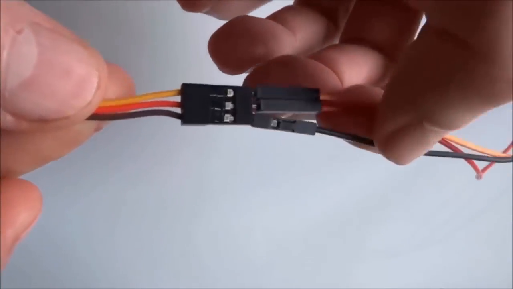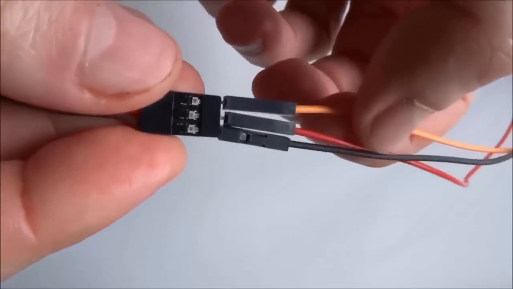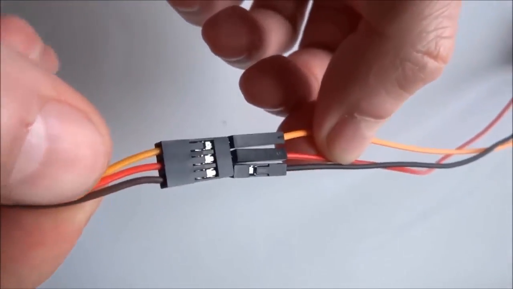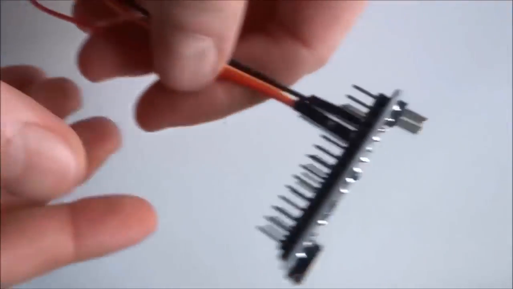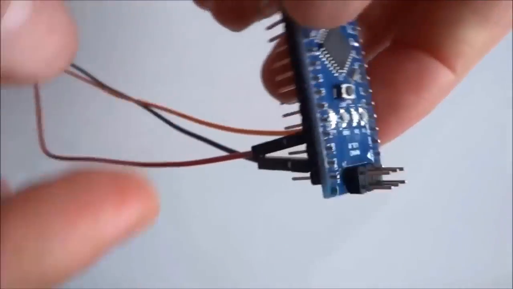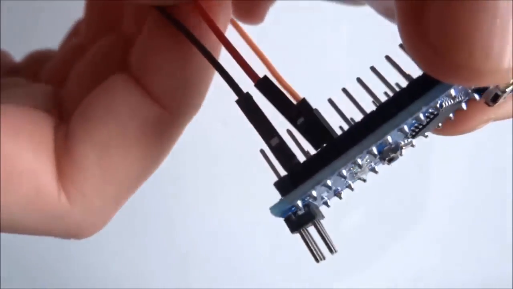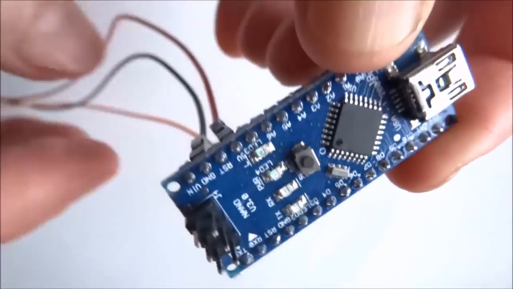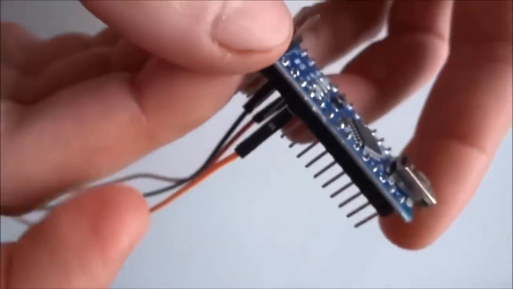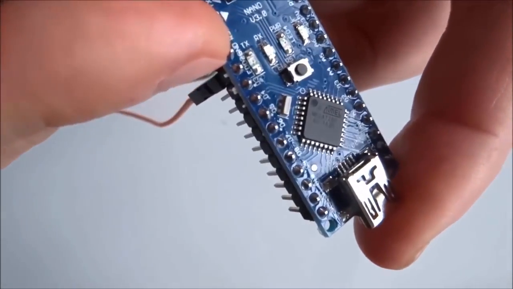We'll connect the black wire to the brown wire on the servo, the red wire to the red wire, and the orange wire to the orange wire. On the Arduino Nano, we'll connect the black to ground, the red to 5 volts, and the orange to digital pin 2.